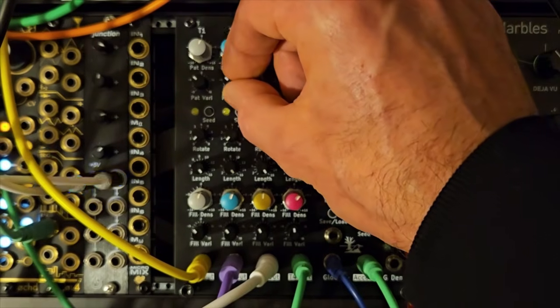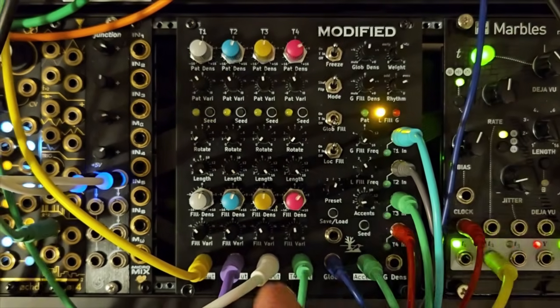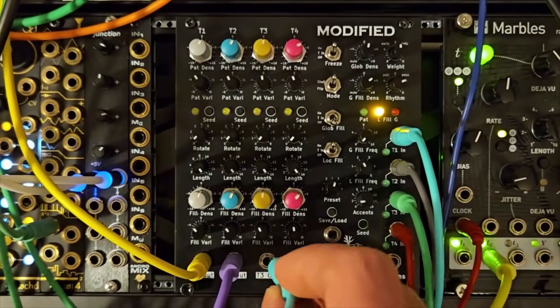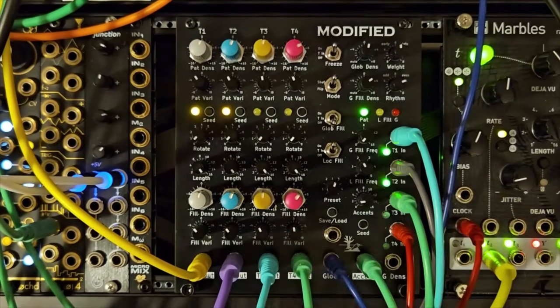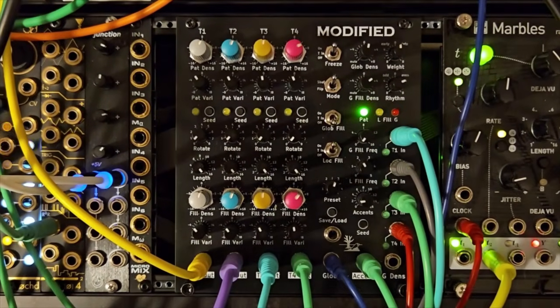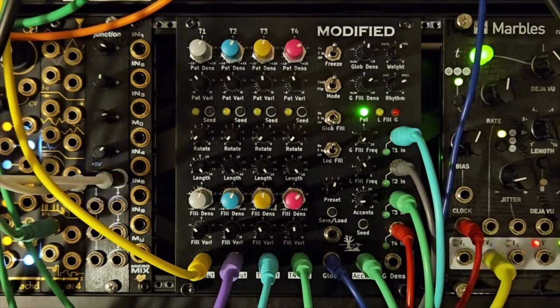So maybe let's trigger something else with one of our outputs. For example, a more melodic element. And then another global parameter is the freeze switch here.